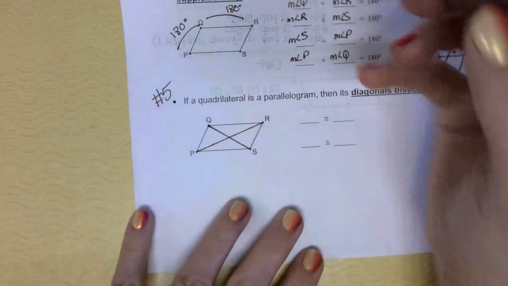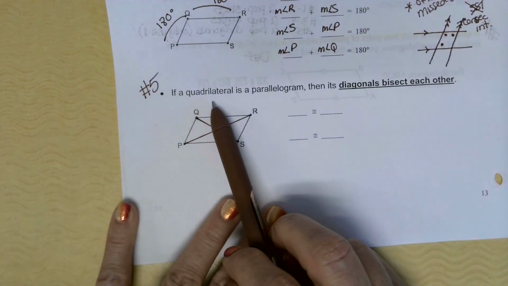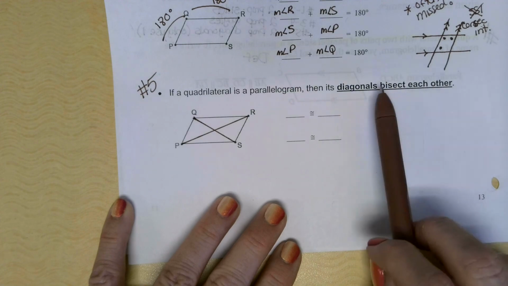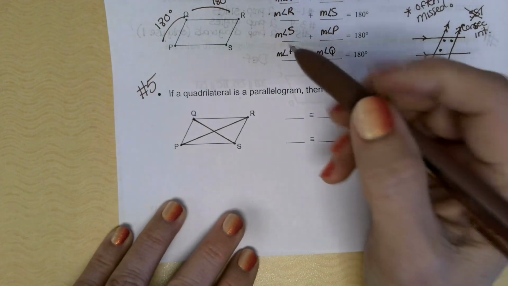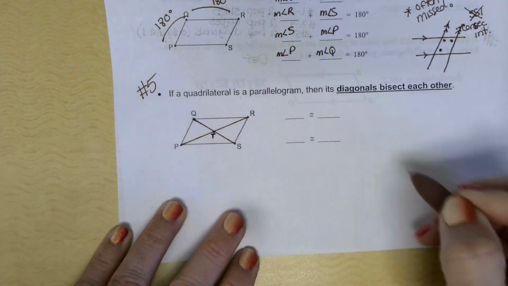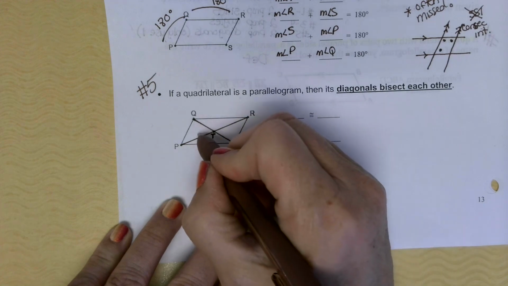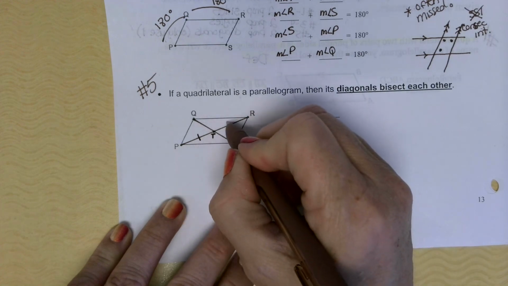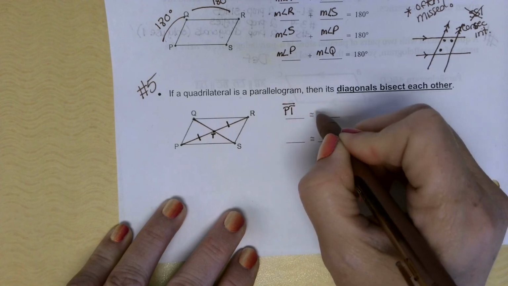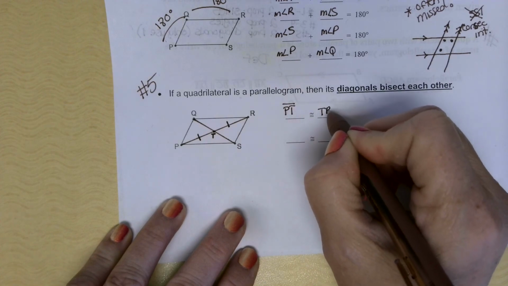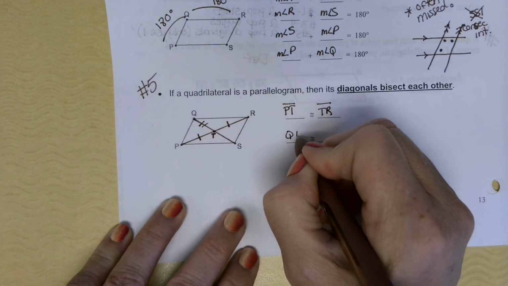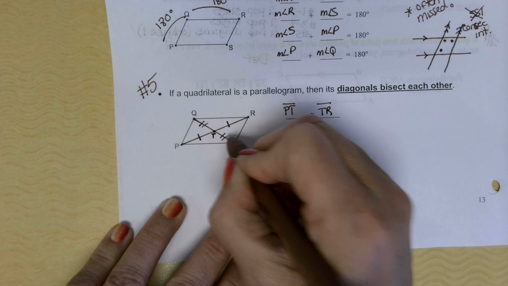Okay, so this property number 5 says, if a quadrilateral is a parallelogram, then its diagonals bisect each other. That means they're both cut in half. So let's put a letter T in the middle. That means that PT is congruent to TR. PT is congruent to TR. Those are equal. And then QT is congruent to TS.